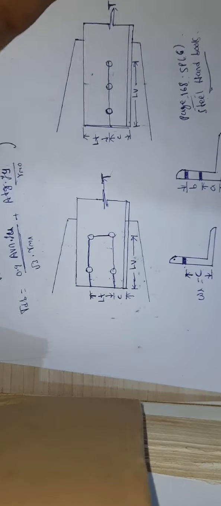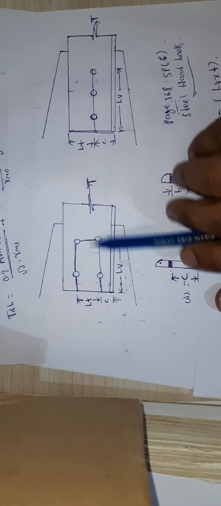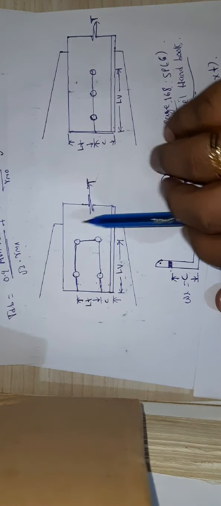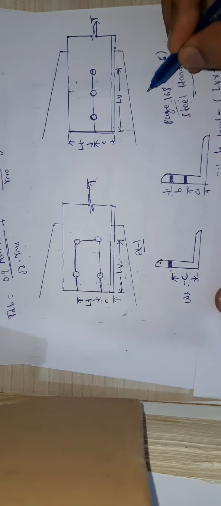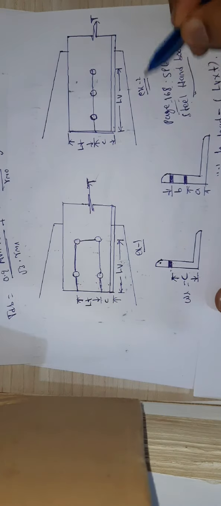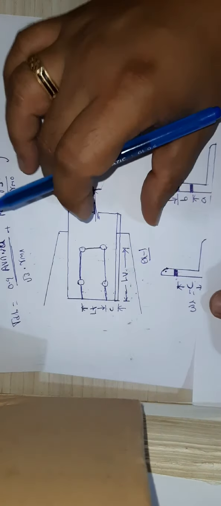Let us take these examples, guys. Here you can consider two examples, example 1 and example 2. It is there in the code book. Please go through it; the same explanation is there.